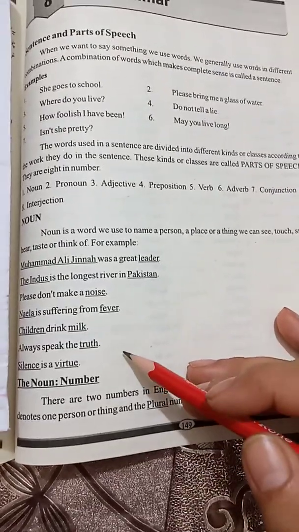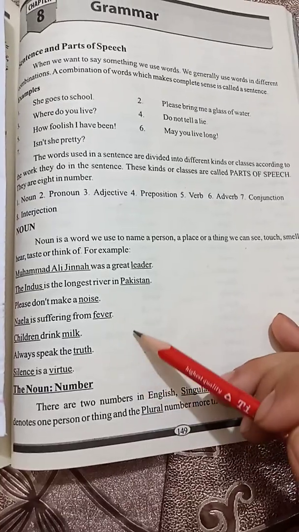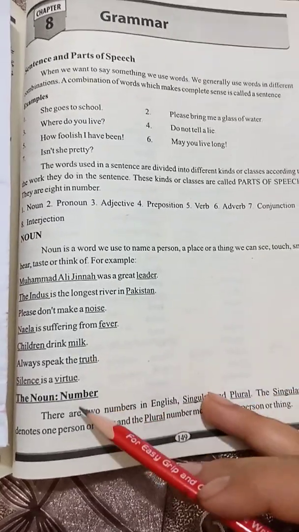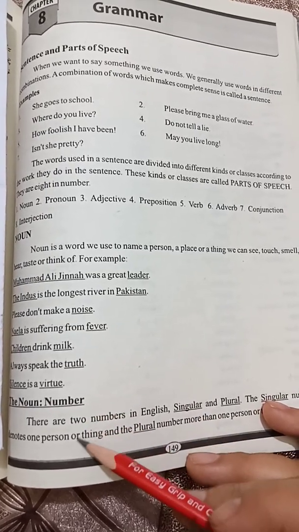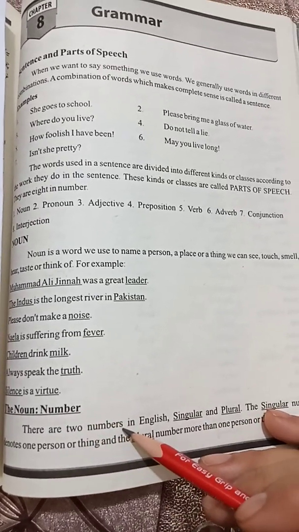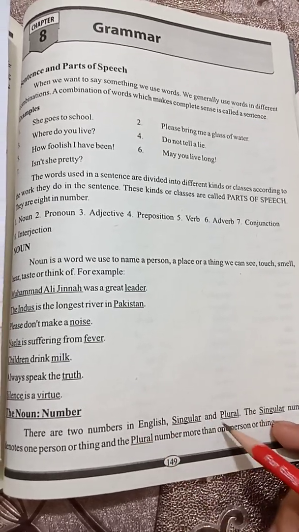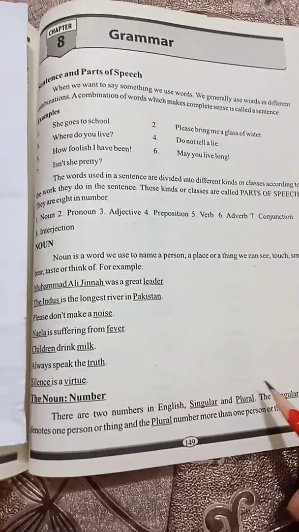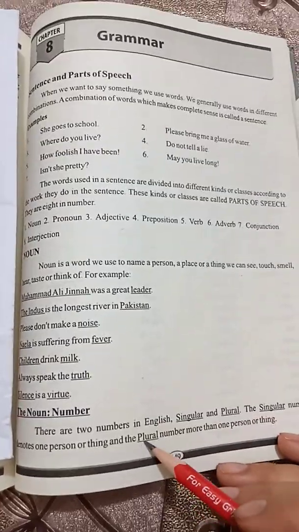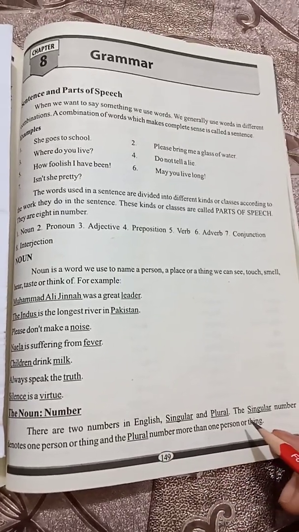So nouns are classified into different categories. First of all, we will learn about number nouns. There are two numbers in English, singular and plural. The singular number denotes one person or thing, and the plural number denotes more than one person or thing.